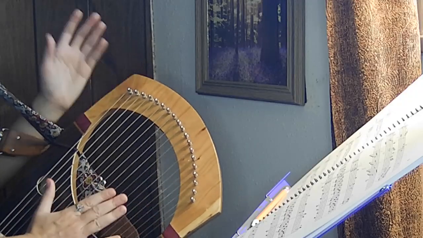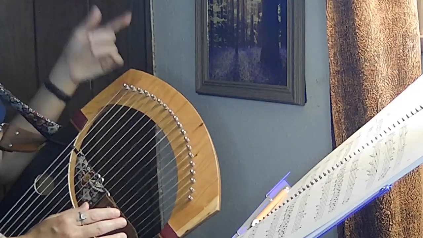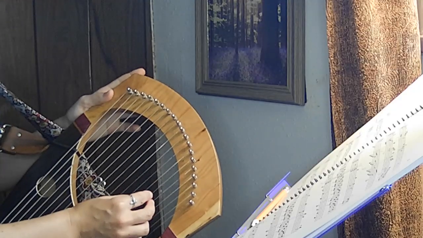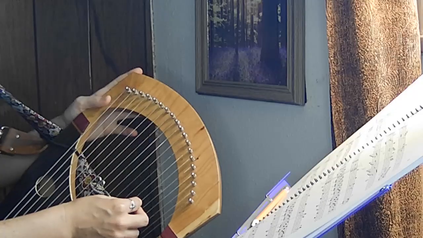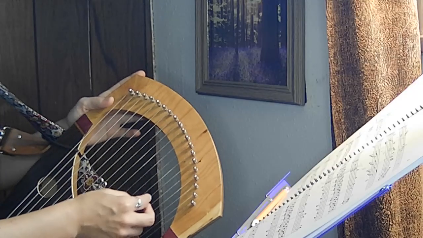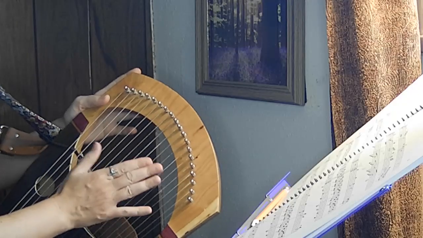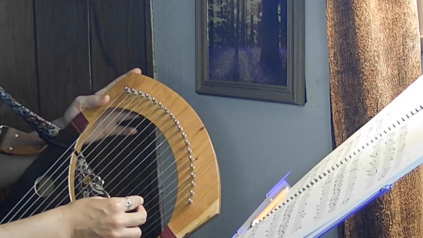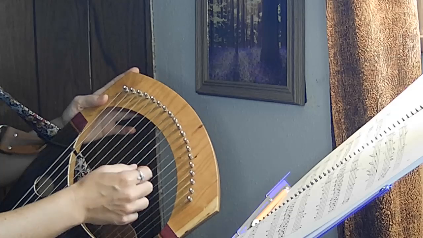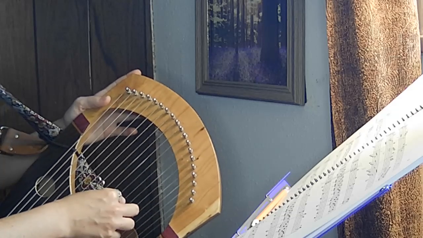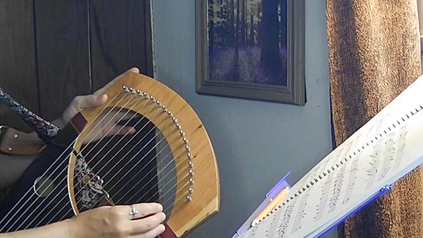Okay, now the rhythm is a different story. Let's do the rhythm for measure 16. 1 and 2 and 3 and 4 and 1 and 2 and 3 and 4 and again 1, 2 and 3 and 4. 1 and 2 and 3 and 4 and. Okay, let's put those together.